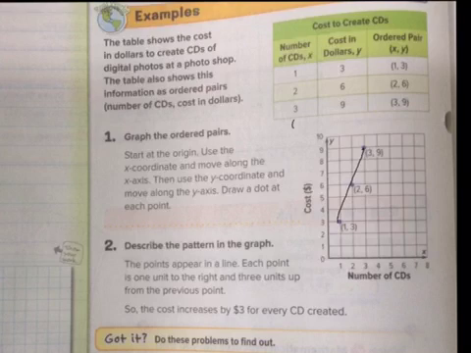So then if we were to do 4, it would increase by another $3, so it would be 12, and our next coordinates would be 4 and 12, okay? So then that would be very easy for me to see. And because we have a coordinate plane, I can just simply continue to draw this line straight as high as it can go on a large coordinate plane, and I could always predict the price for the number of CDs.